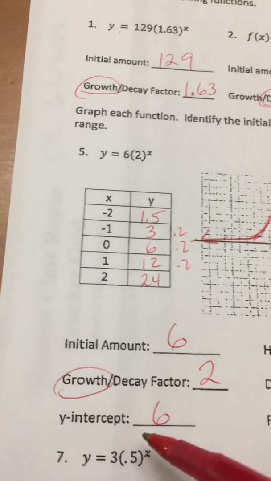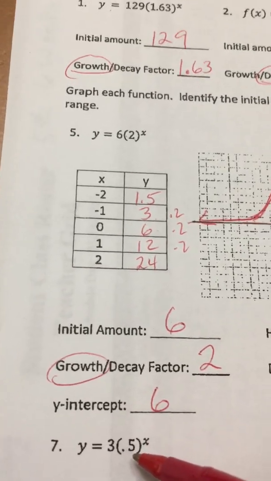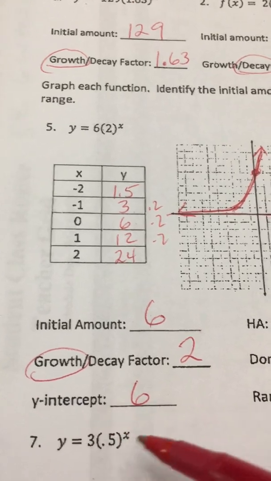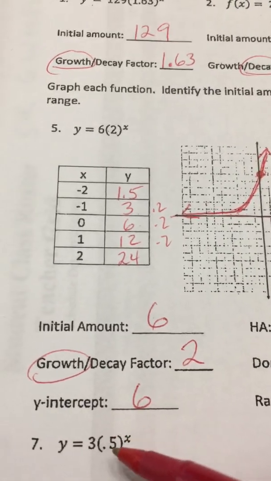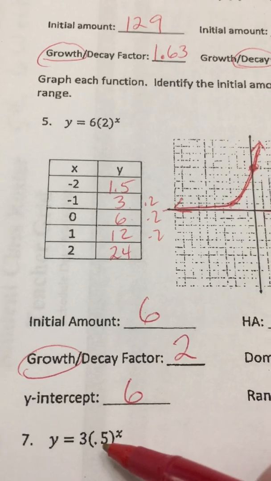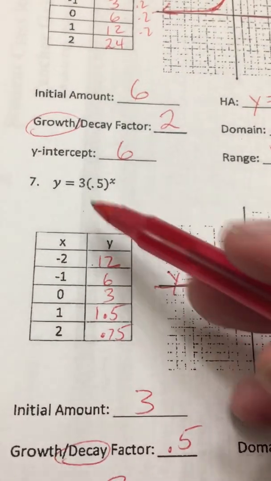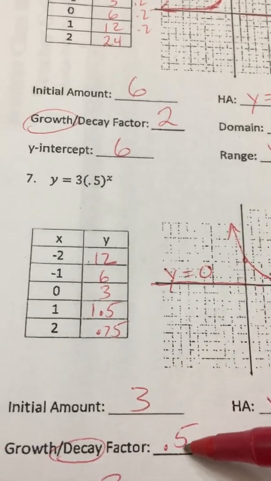Okay, so now we're going to do the next one. Give us a whirl, put it in the calculator, pause the video, and go try number 7 on your own. You can see the y-intercept. You can see the growth or decay factor. This one's less than 1, so it is decaying. So hopefully you said, okay, if the initial amount was 3 somethings, it is decaying. 0.5 is the decay factor.